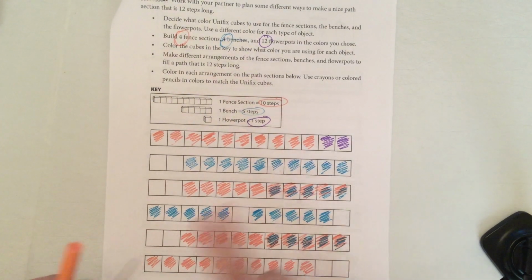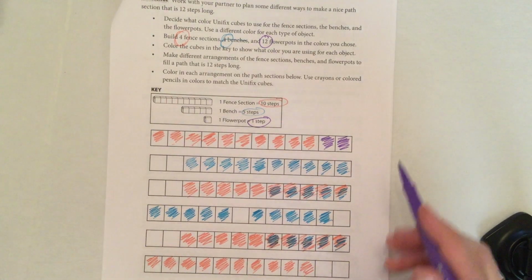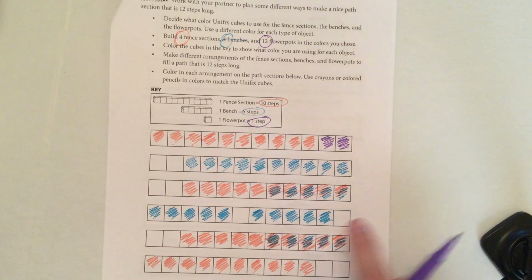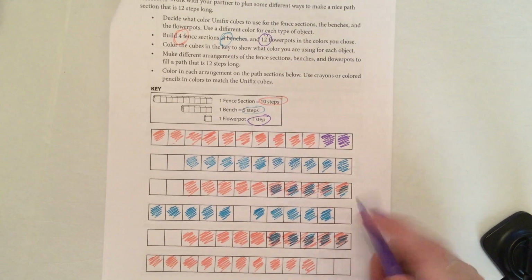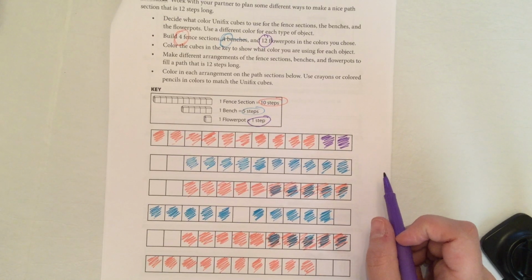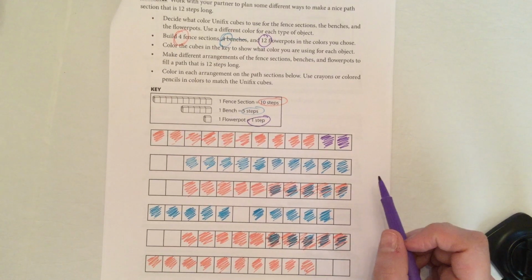It's okay if you guys have to move things around like that because it's practice. So don't feel bad if you have to change things like Miss Ackerman did. It's tricky to do this without cubes like we would in class. So we're just going to be very flexible about how it turns out.